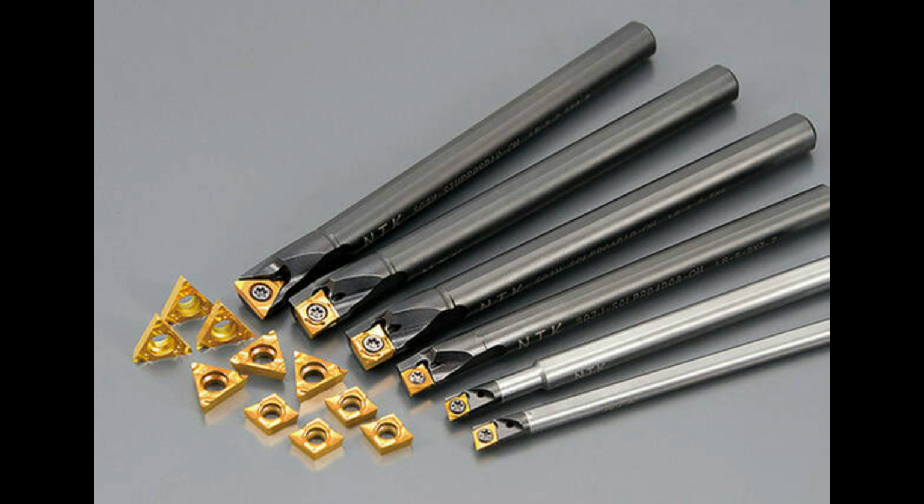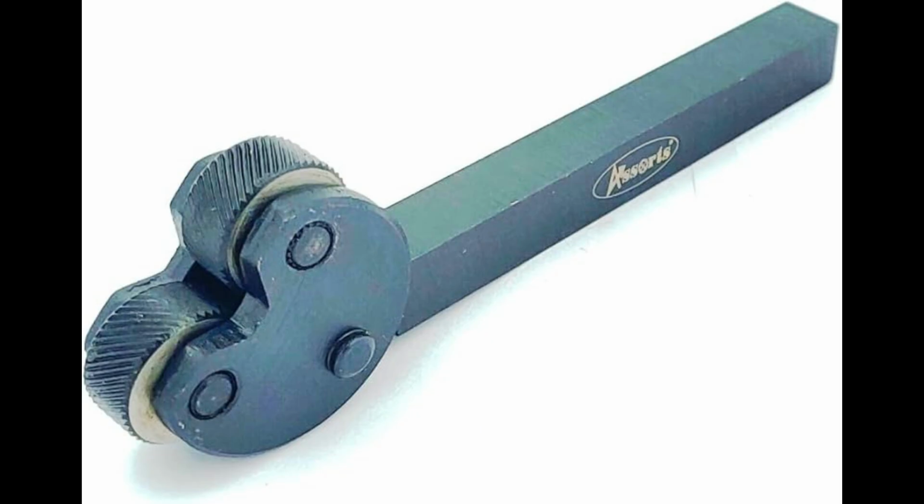Boring bars are similar to knife tools, but with a thinner and longer body, and are used to machine internal holes. Another specialist tool is a knurling tool, comprising two adjustable wheels that cut diagonal patterns into the diameter, used for hand grips or sometimes when something like a small cogwheel is to be pressed onto a shaft.